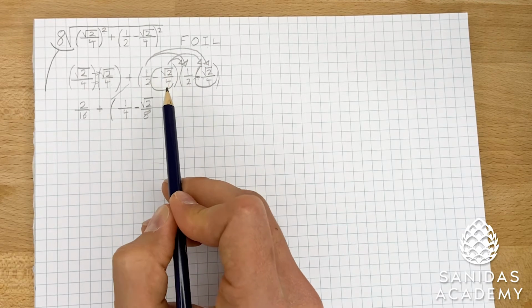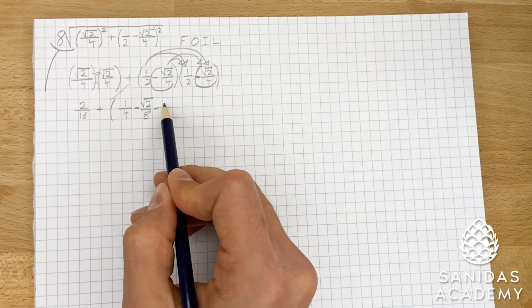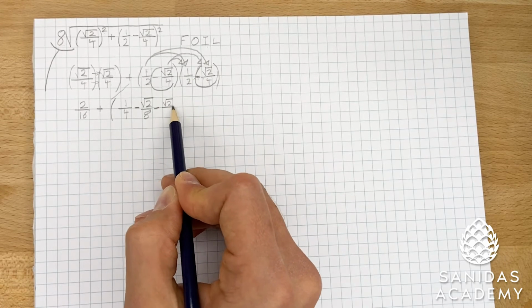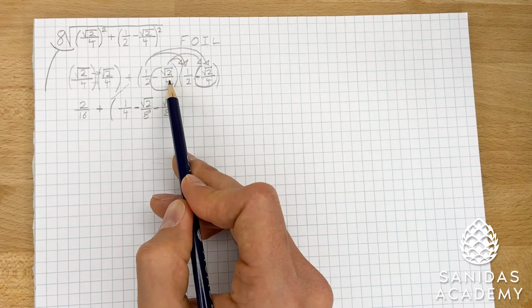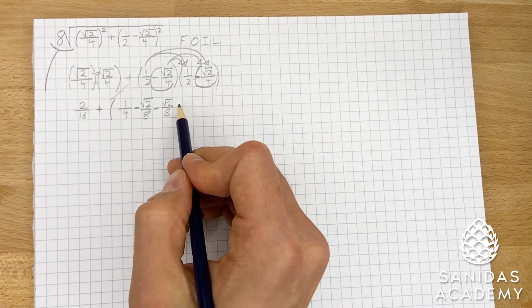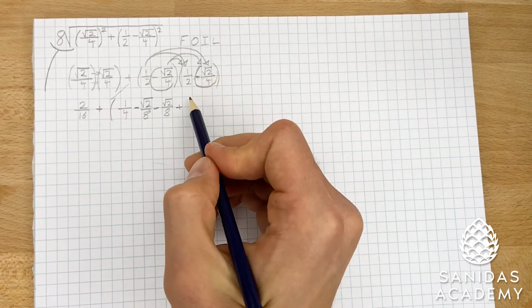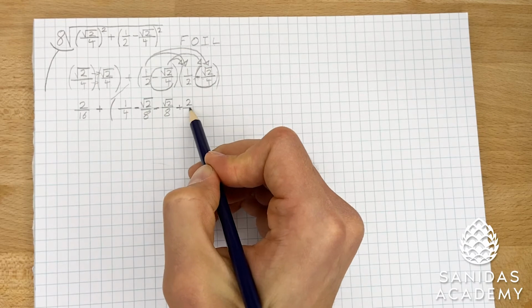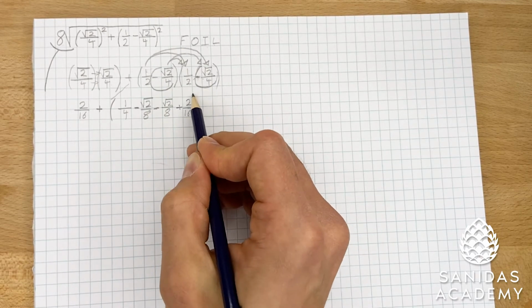So we're going to do negative square root of 2 over 4 times 1/2. Well, we just did that, so let's just copy that down again. Negative square root of 2 over 8. And then finally, last, negative square root of 2 over 4 times negative square root of 2 over 4. What is a negative times a negative? It'll be a positive. And then square root of 2 times square root of 2 will just equal 2. And 4 times 4 will equal 16.